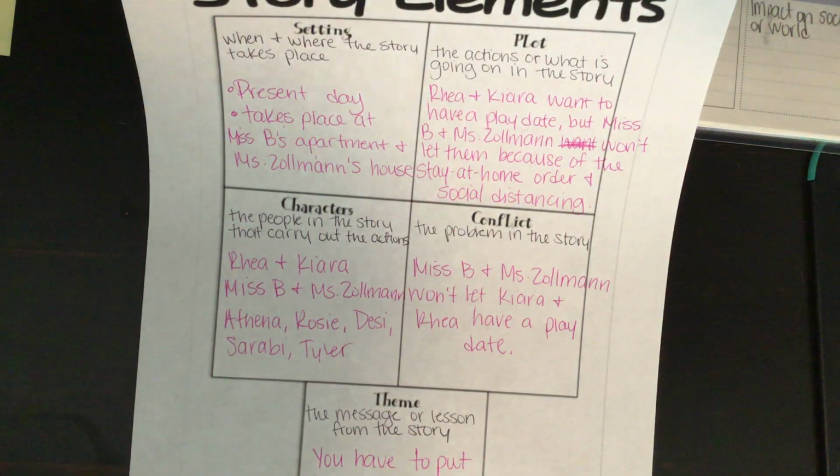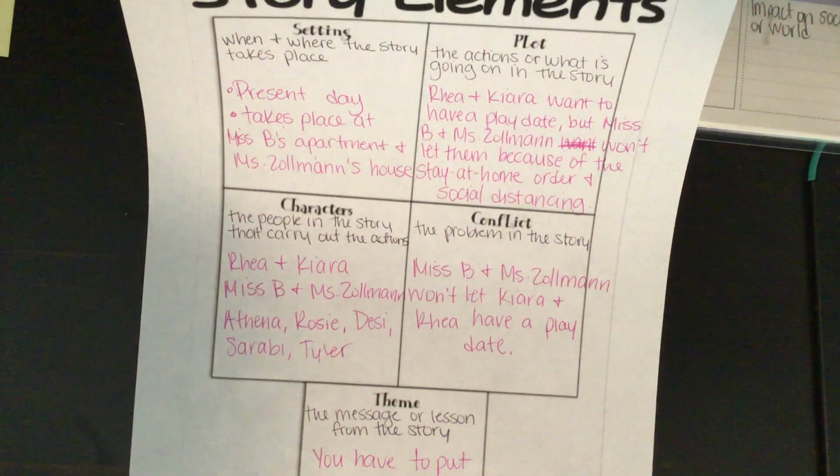Perfect. So now I have even a more complete picture of what my story is going to be like, so that when I go to start writing it, I have a better idea of where I'm going to go. All right, as always, let us know if you guys have any questions.